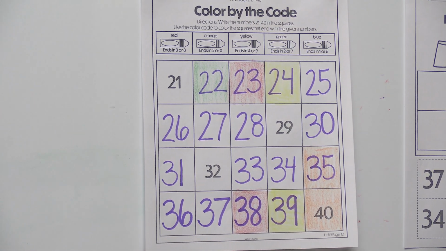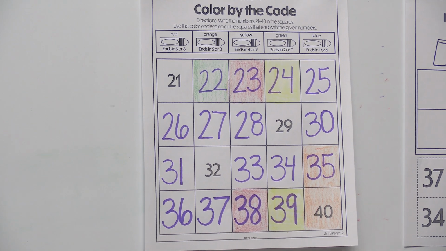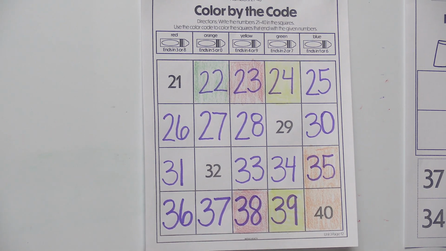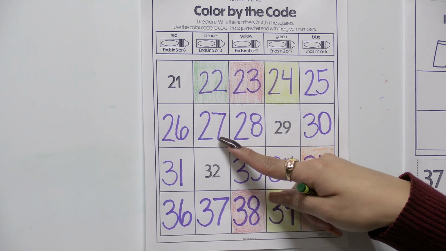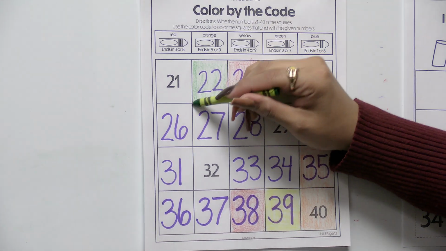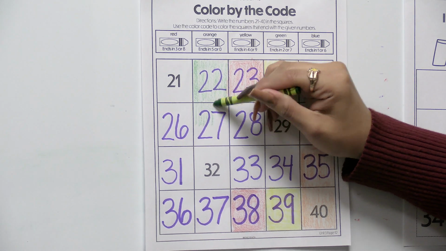Okay, so ends in 2 or 7. Do you see a number that ends in the number 7? I see 27 ends in 7. So let's color in this square green.